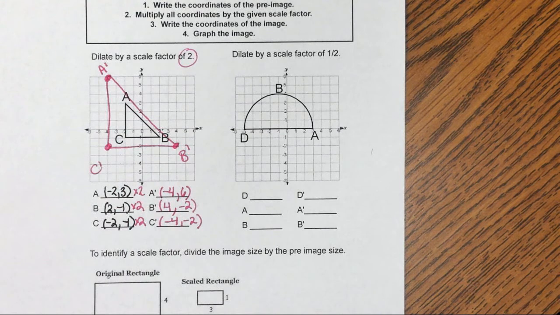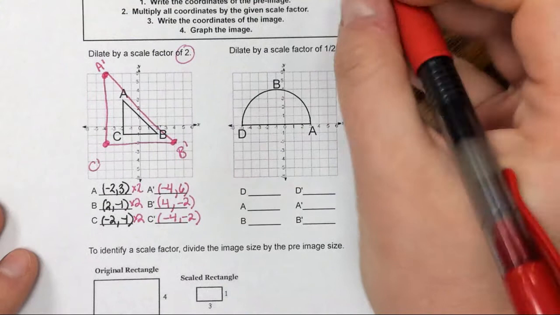So notice the two triangles are really the same shape, but the pre-image is smaller and the image is larger. In example number 2, I have a semicircle, which means that's a half of a circle. Okay, and I have a scale factor of 1/2.